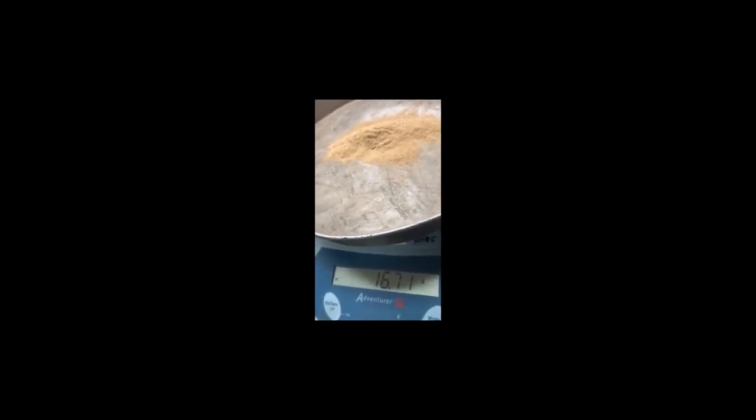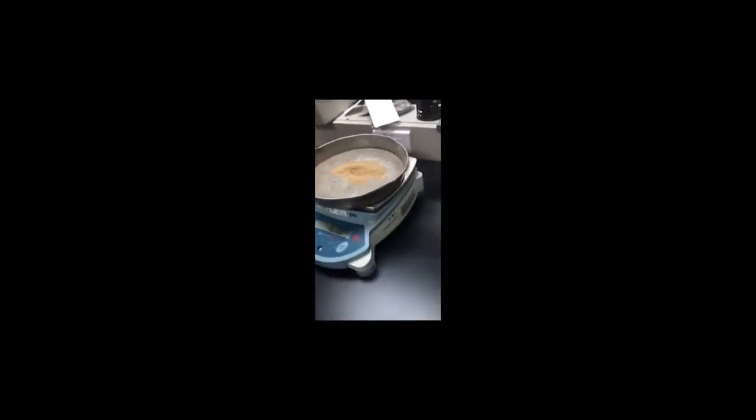Yeah, 16 grams. And finally, on the pan at the bottom, just a little bit. 2 grams.